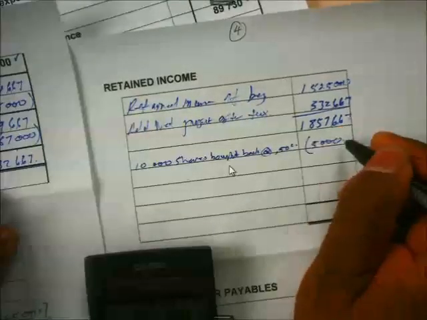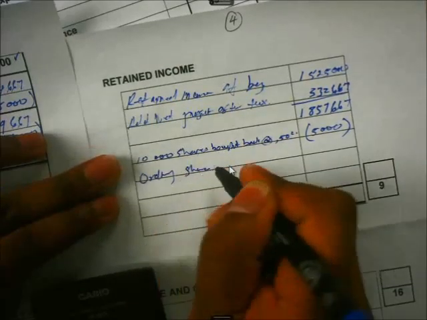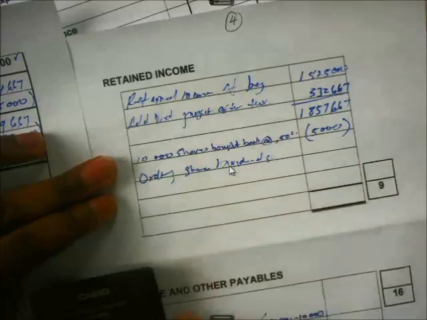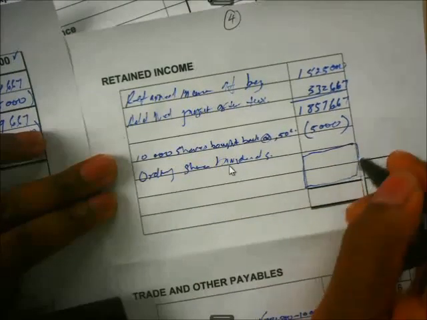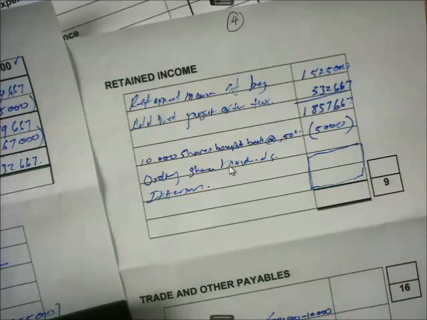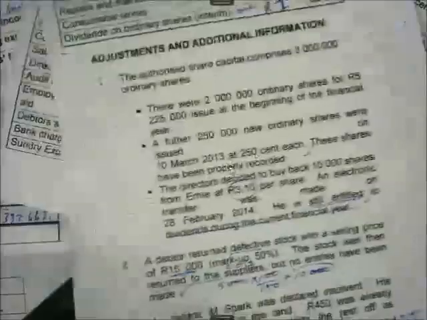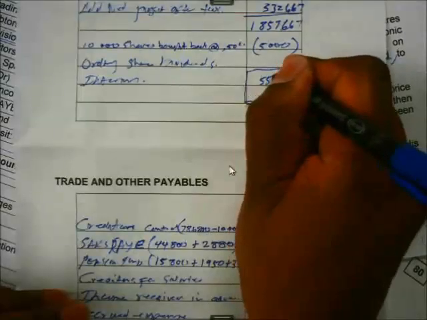To this, you are going to subtract ordinary share dividends. Your ordinary share dividends is made of your interim dividends. In our pre-adjustment trial balance, they told us that the interim dividends is 55,000. Then that is where that 55,000 must go. Then you will record the 55,000. And then your final dividend.